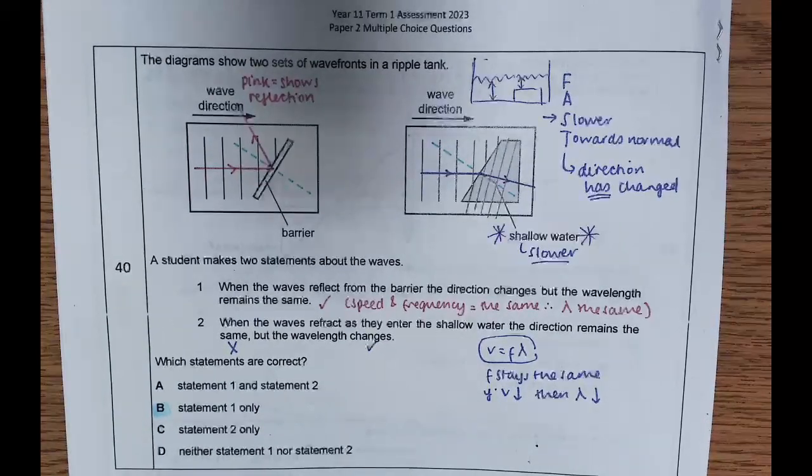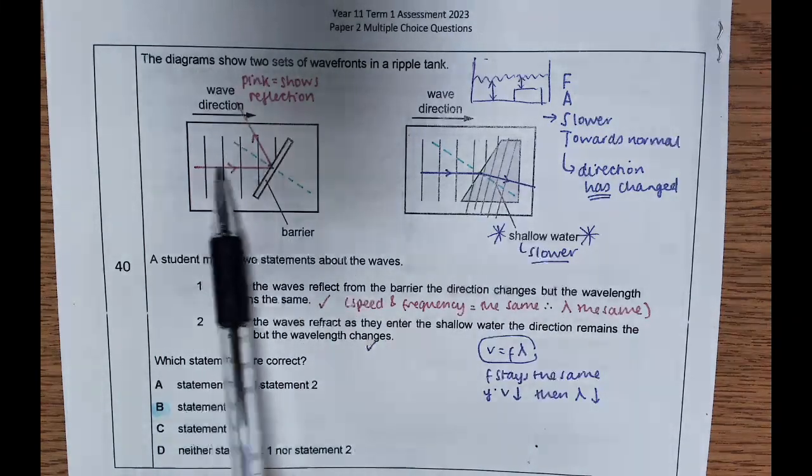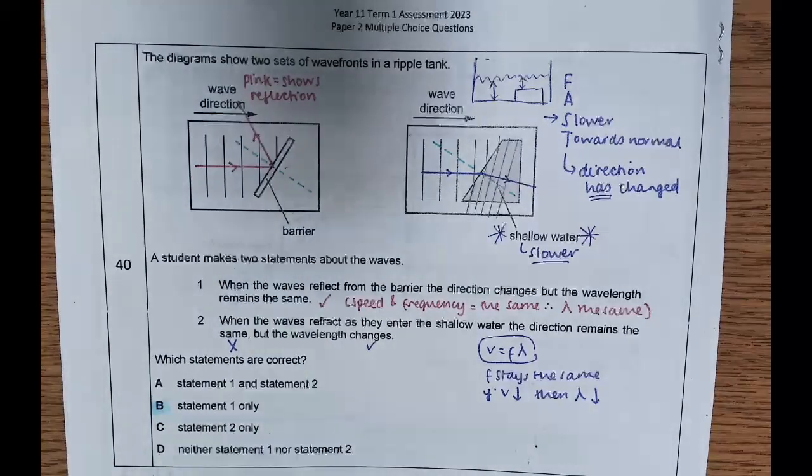When the waves reflect from the barrier, the direction changes, but the wavelength remains the same. Right, correct, it does reflect. The wavelength will stay the same because the speed and the frequency of the wave hasn't changed. Okay, the frequency is just the frequency of the source. The frequency that it hits the barrier will be the frequency that it leaves the barrier. The depth of the water hasn't changed, so it will be at the same speed, so the wavelength will be the same.